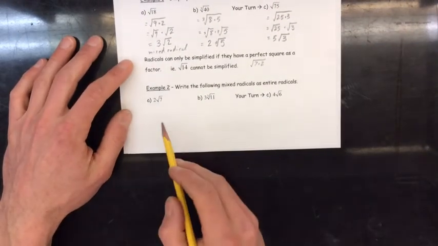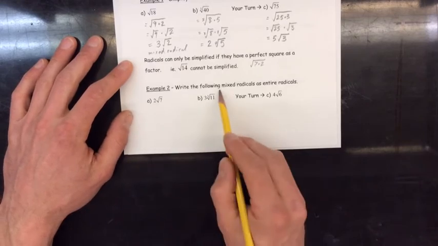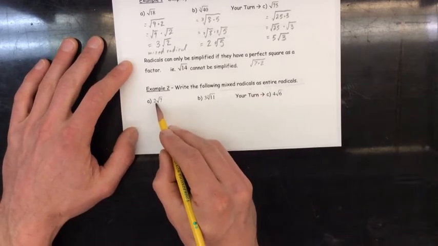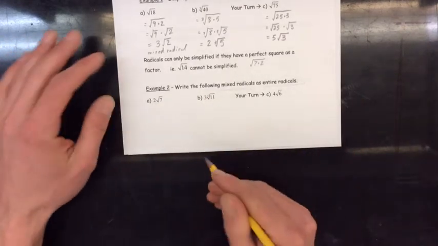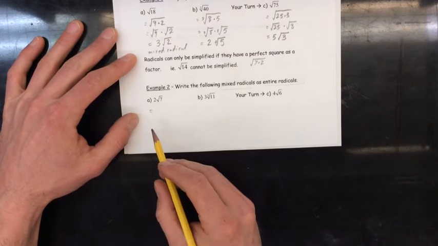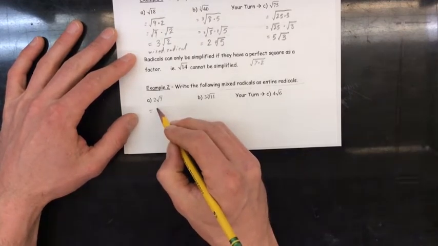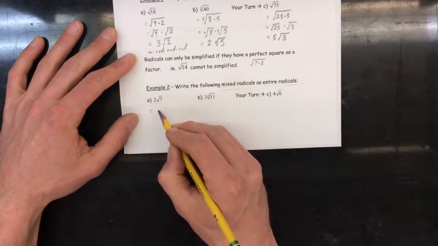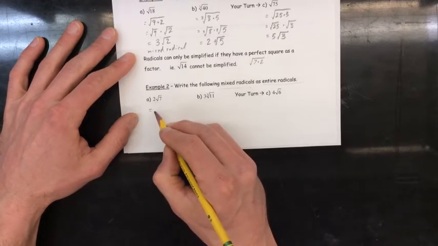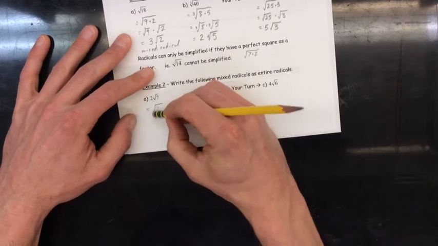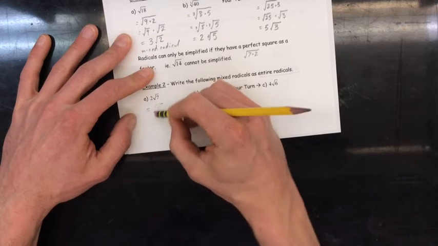Now the next thing we want to do is write the following mixed radicals as entire radicals. So there's a number in front and we want to put everything under the radical sign. So it's the reverse of what we were doing here. If I have 2 root 7, then what I need to think of is, what was 2 under the root sign? Well, it was the square root of 2 squared.